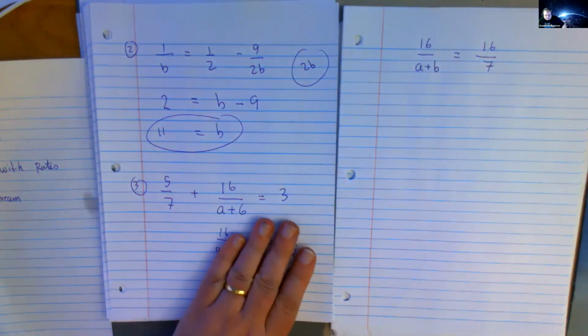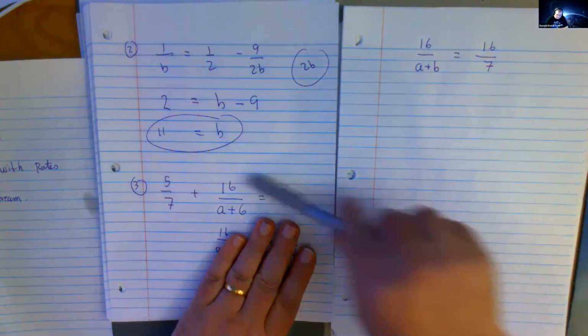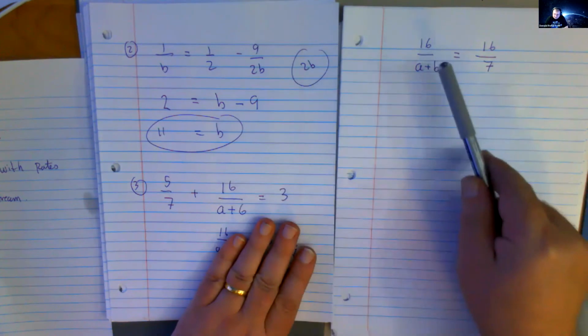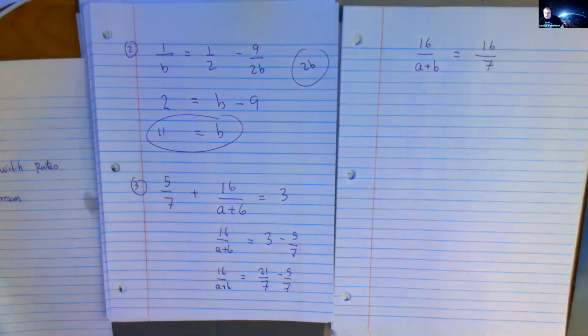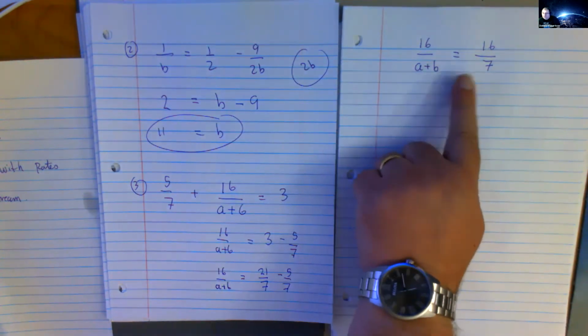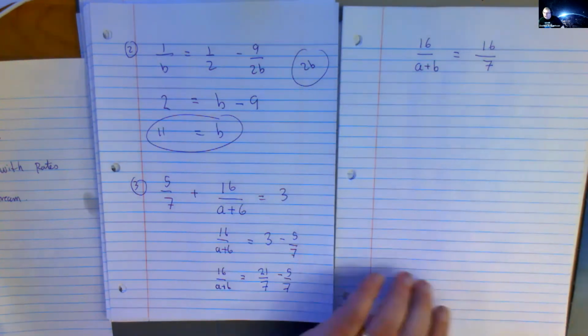Now, if you look at the original equation, which was this guy, do you notice that this is a lot nicer because of what we're about to do next? Do you see that this is a candidate for cross multiplication? Fraction equals fraction is cross multiplication.